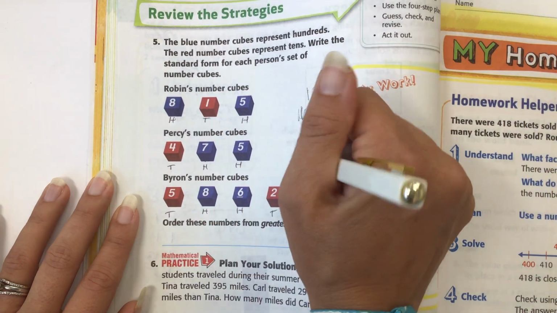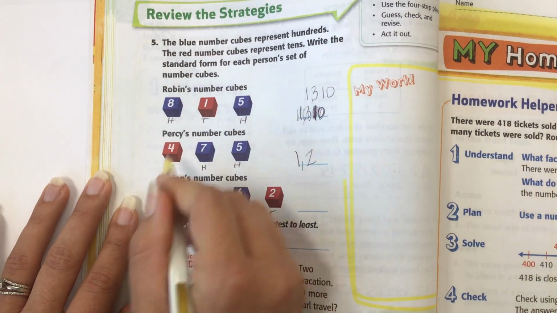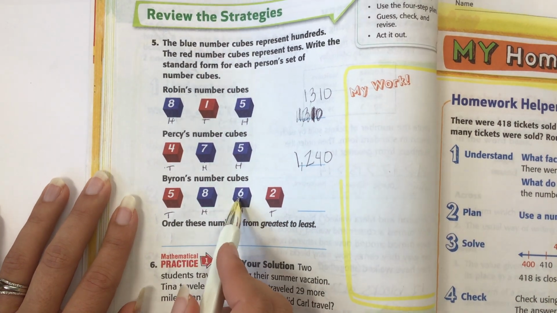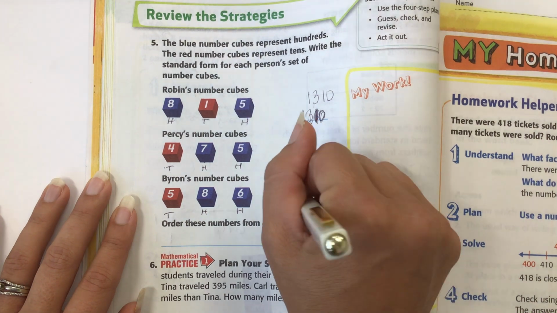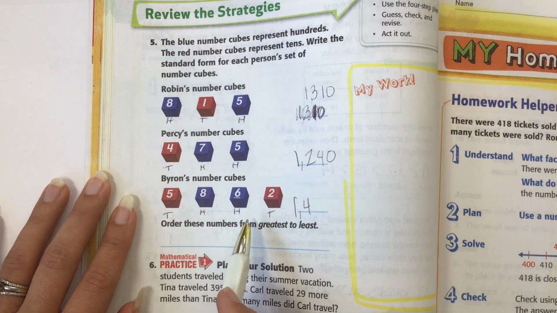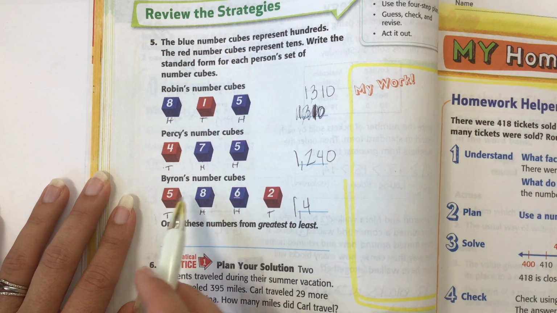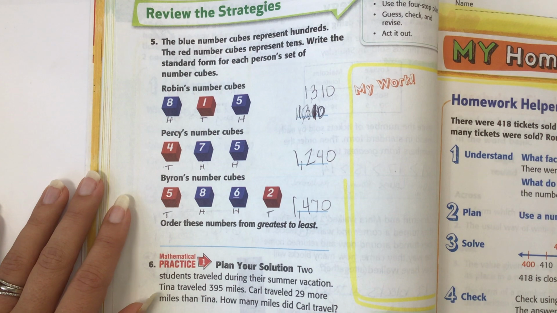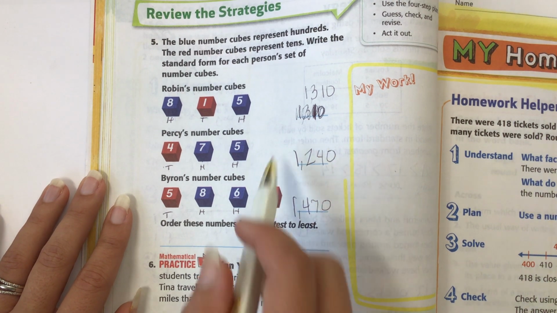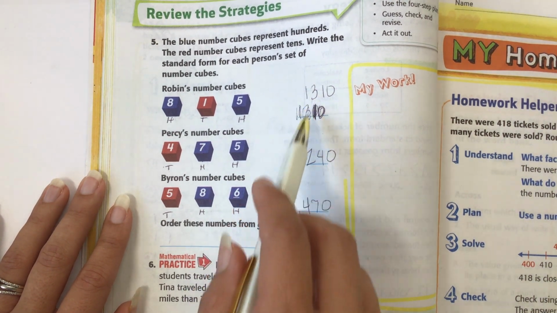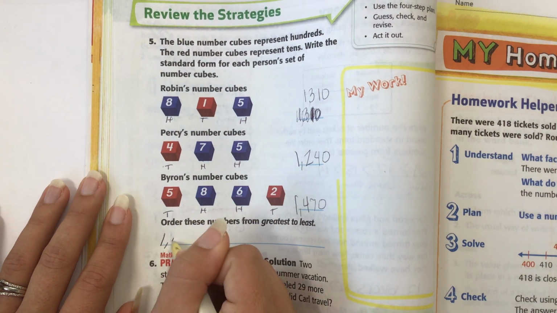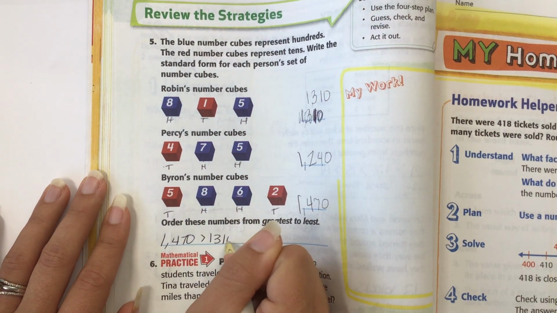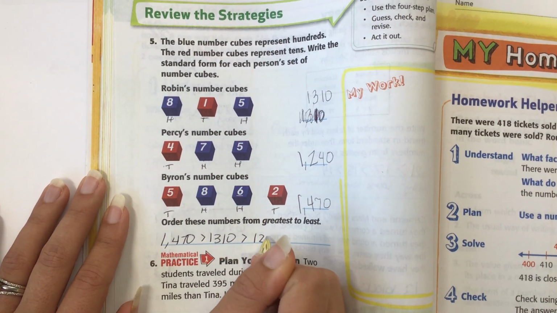700 and 500 is 1,200, so 1,200. And we have 4 tens, so 40. This one here, 800, 600, that's 1,400. And then tens, I have 20 here and I have 50. So 20 and 50 is 70, 7 tens. There we go. Order these numbers from greatest to least. So we need to find the biggest. 1,000, 1,000, 1,000, 300, 200, 400. So 1,470 is greater. Next, 1,310. And the next is 1,240.